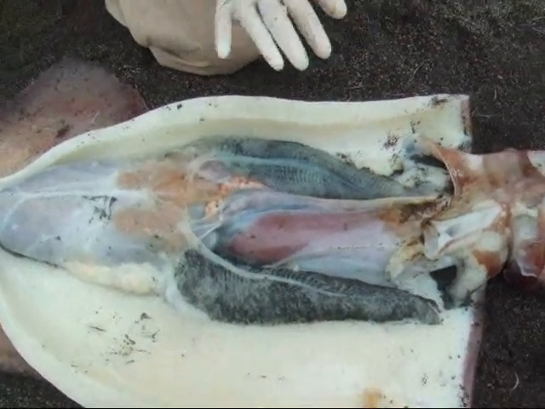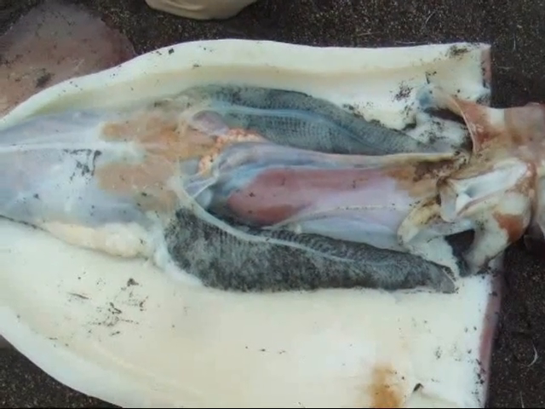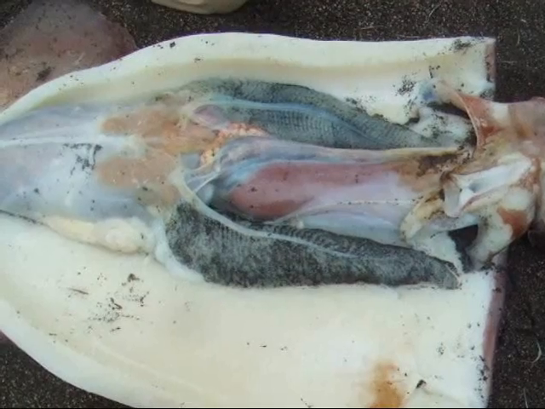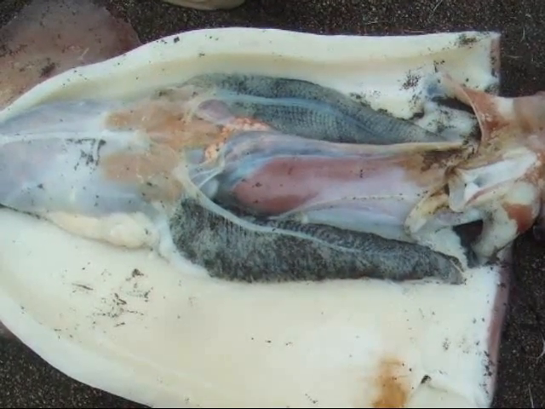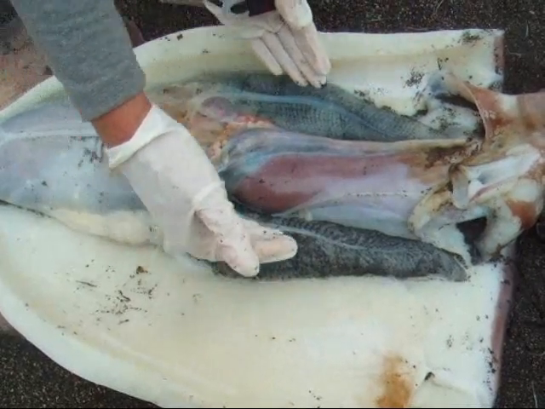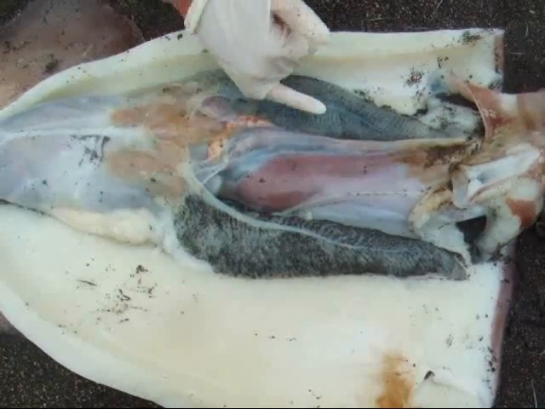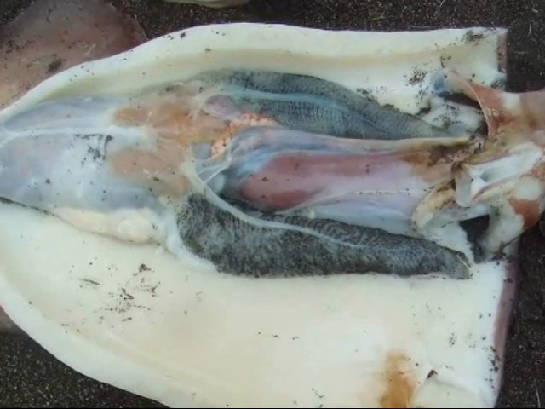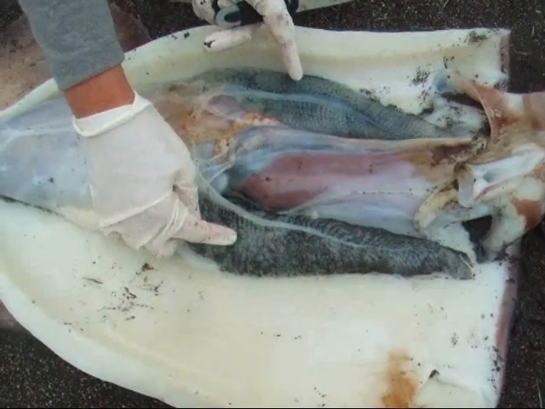So we're going to start by going through the systems and looking at the organs. First we're going to start with the respiratory and circulatory system. As you can see, there are paired structures on the sides. They are large structures, almost with a feather-like appearance. What are these 2 structures?